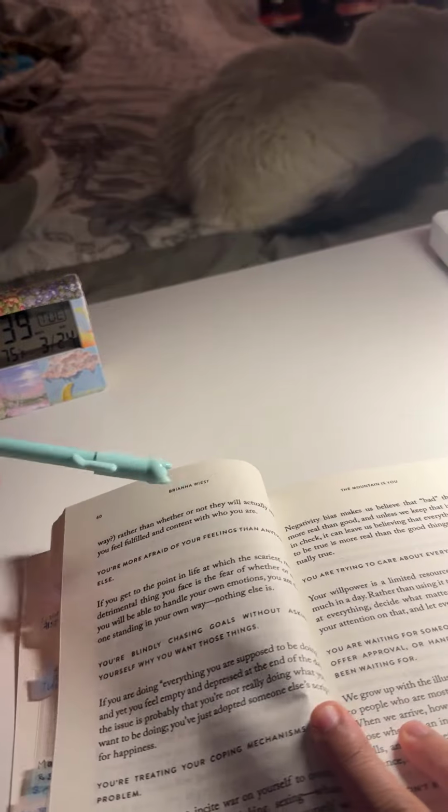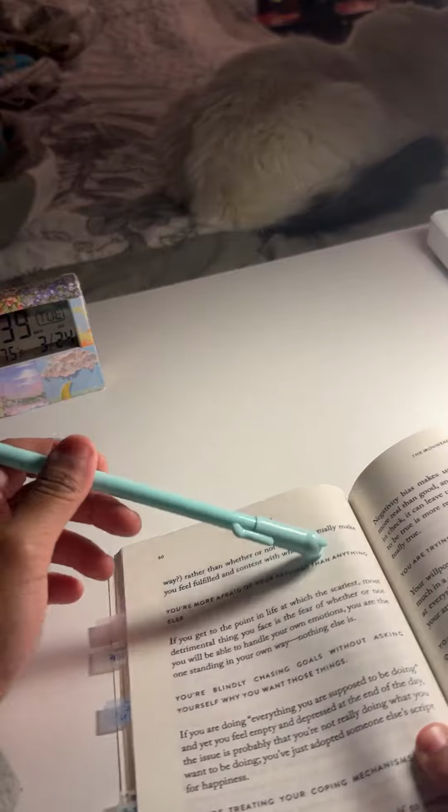Yeah, I'm halfway. I relate to it so much. It's crazy. I know. I related to so many things already. But yeah.